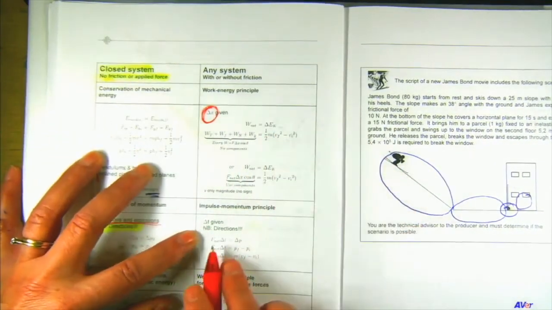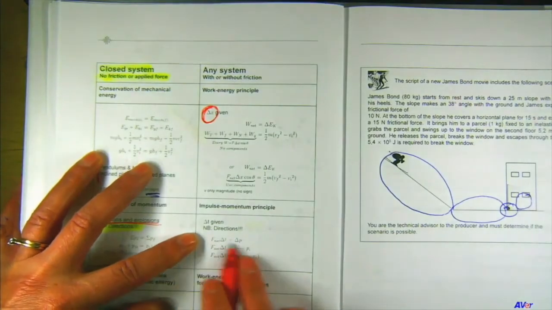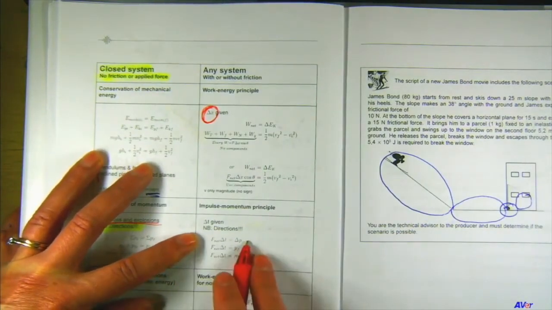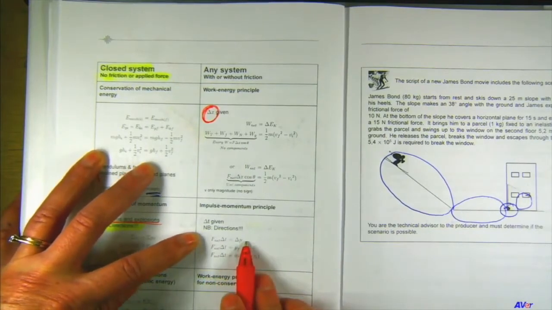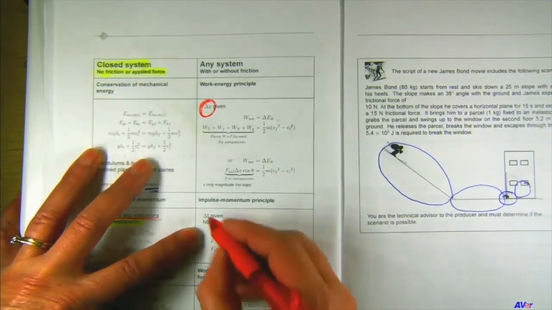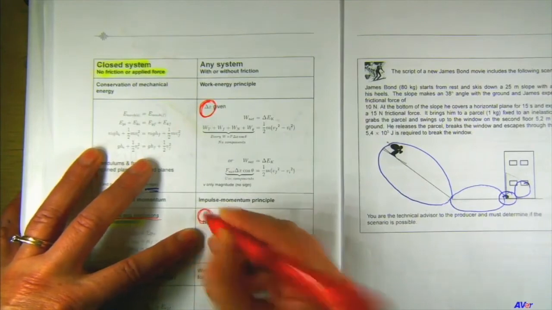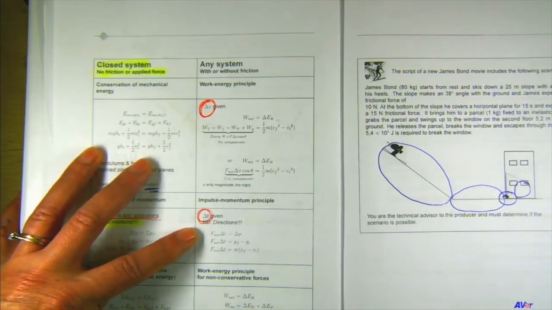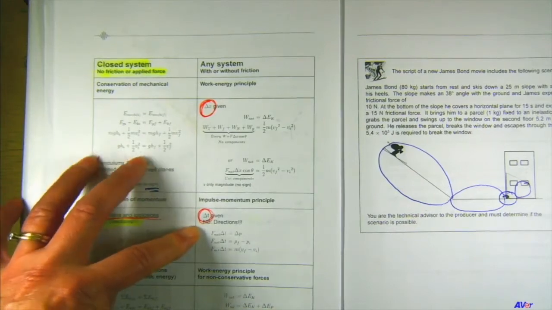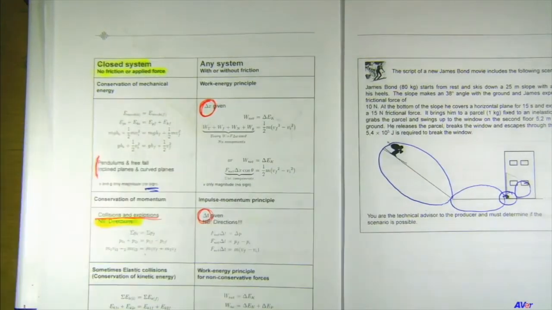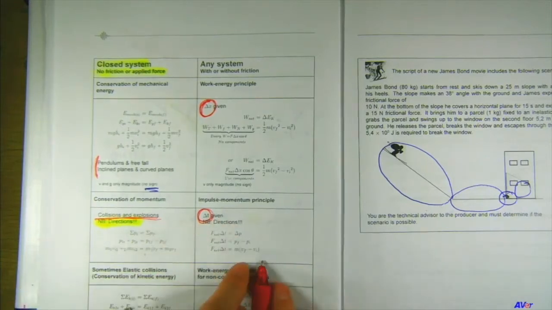But if you look at the impulse momentum, you remember that one. Fortunately, you've just written exam, so he's fine. In the impulse momentum, what do you have there? There you have delta T. So if you read your question and they give you delta X and there's friction, friction tells you you've got to be on the right-hand side, and delta X tells you work energy principle. But if they give you time, then this one will be easier.